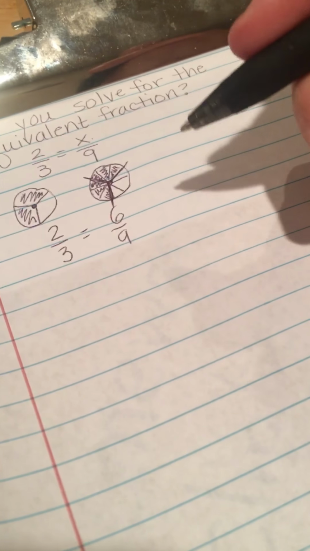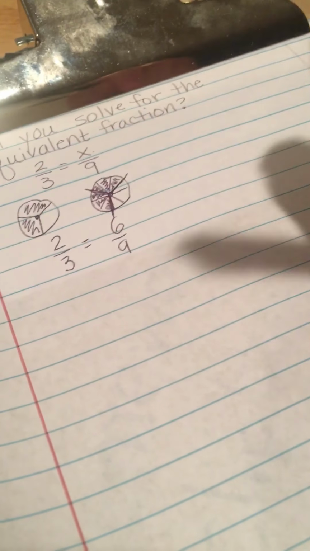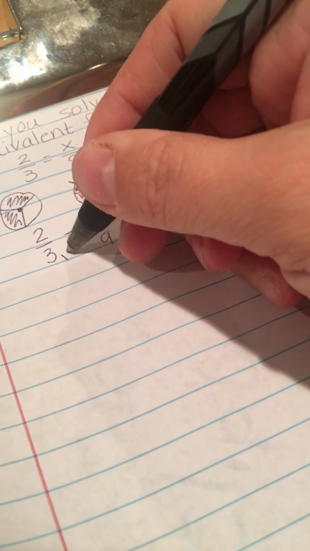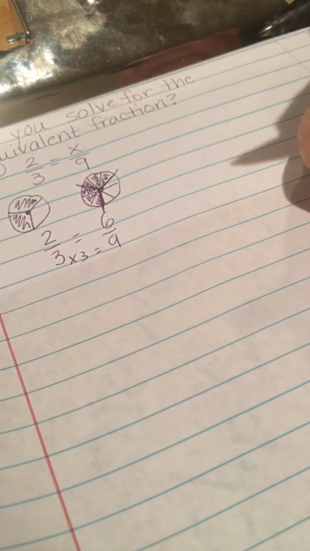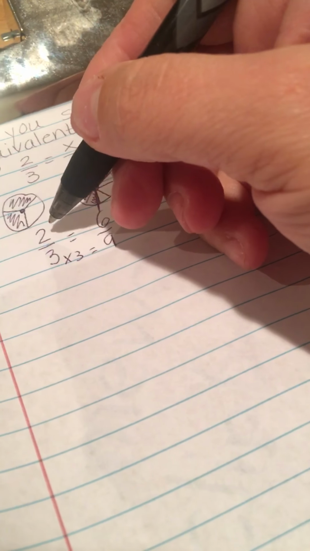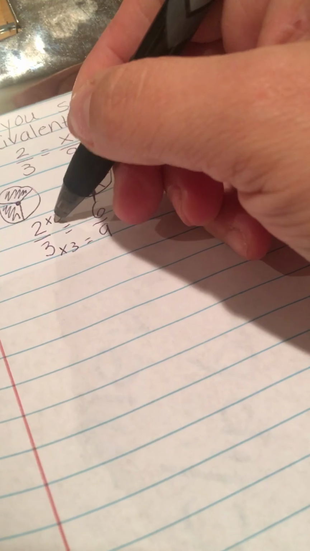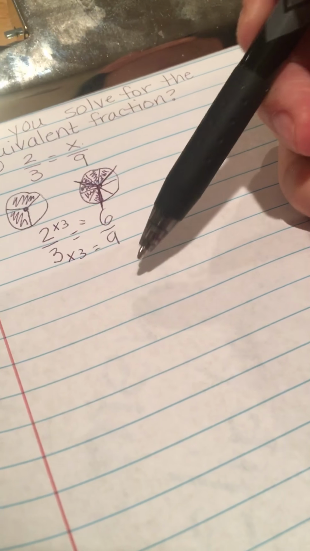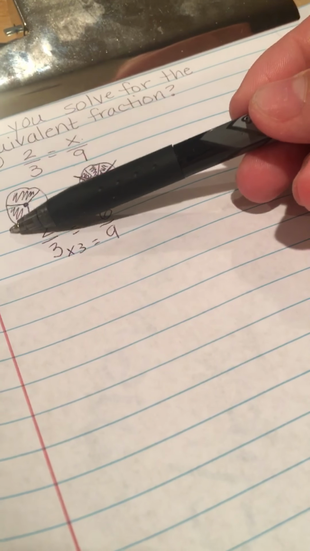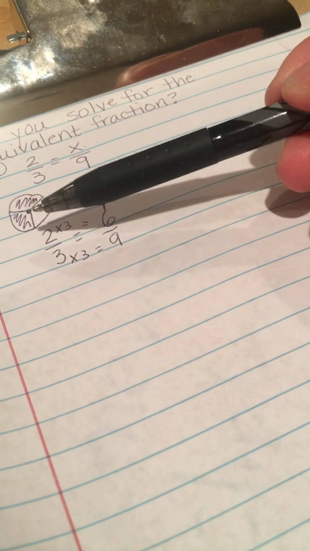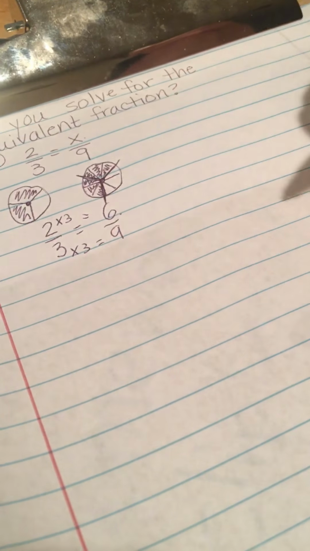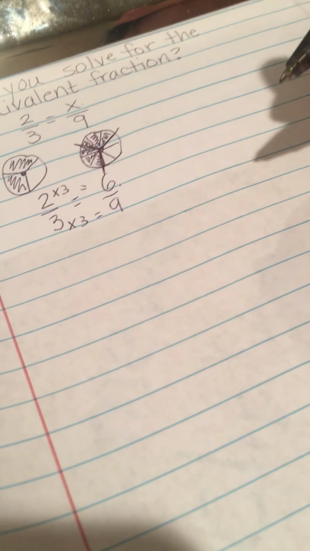That's really important when you're looking at equivalent fractions. You may see a relationship going from the 3 to the 9 or from the 9 to the 3. If we do 3 times 3, it equals 9. And magically, if we do 2 times 3, it equals 6. As long as we keep it balanced, that means we're doing the same thing to the top that we're doing to the bottom. The same thing we're doing to the numerator, we also do to the denominator, and we end up with an equivalent fraction.